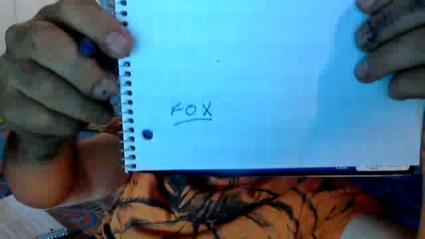Letter F. 4 plus 5 plus 6 equals 15. Letter O. 1 plus 5 and 15 equals 6. 7 plus 8 plus 9 equals 24. Letter X. 2 and 4 is 6. And this is the first word we get. Fox.